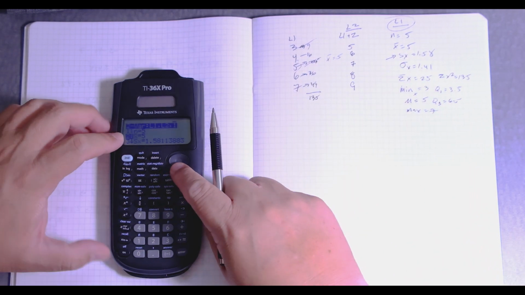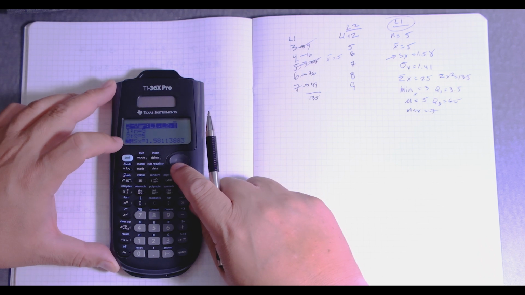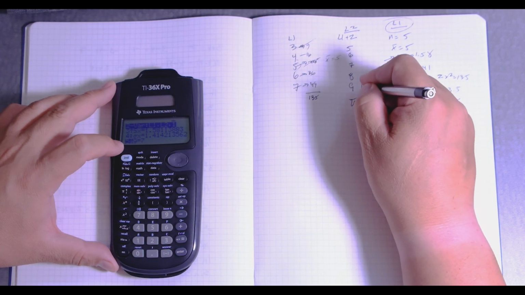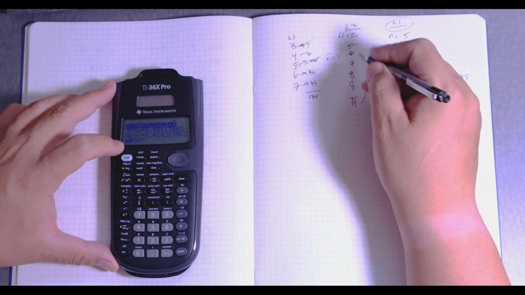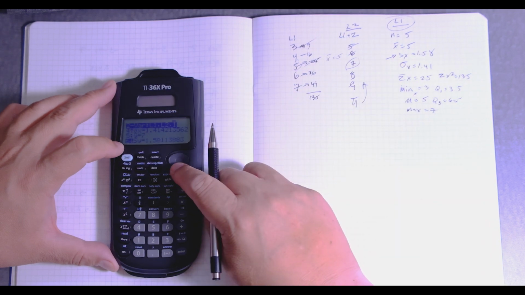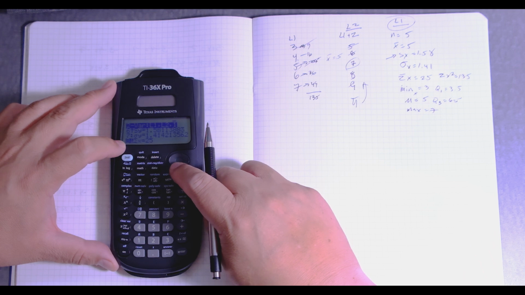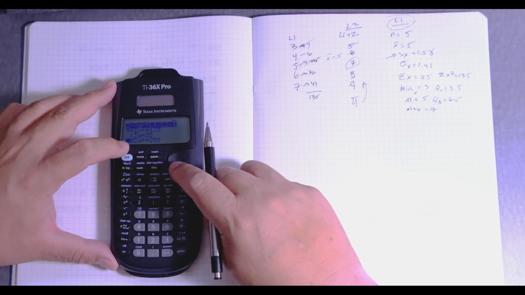But it gives you x bar, which is the same, sx, sigma x, but now it gives you y bar. Y bar is the mean for this, which would be, let's see, 7. Yep. The sample standard deviation of y, the population standard deviation, sigma y.